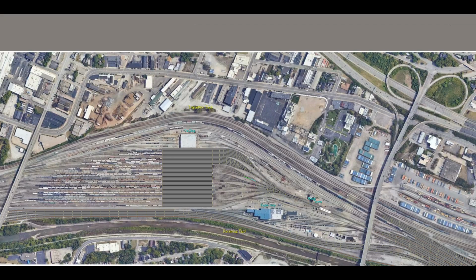So once again, find the switch you want to start with. And I don't like this one. This one's actually a little tighter, but still doable.